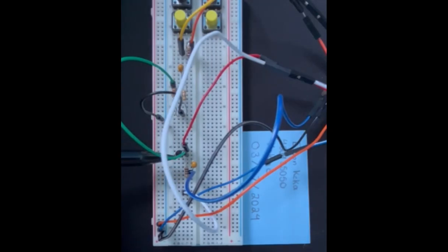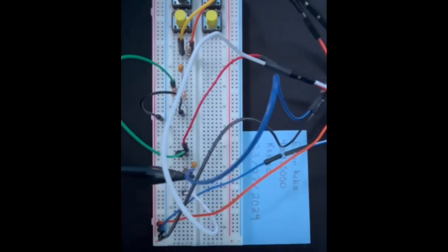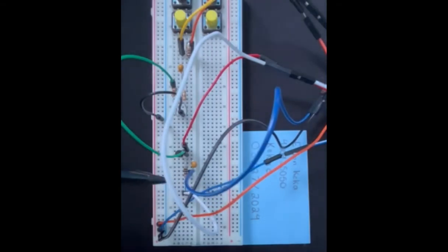Then here at the emitter portion of the BJT, we have both the 100 ohm resistor and the 100 nanofarad capacitor that are both connected. The capacitor is then connected to this blue wire, which is the positive channel 2, which is used to monitor the output voltage of our amplifier circuit.